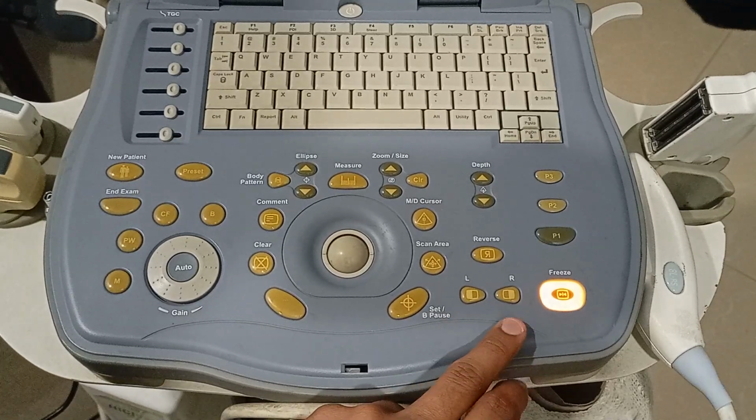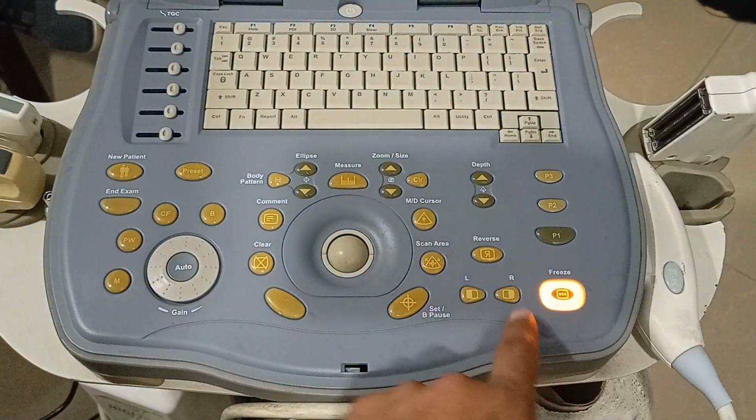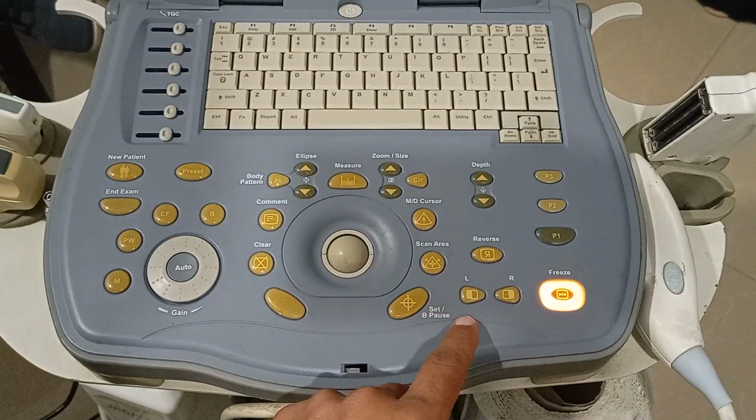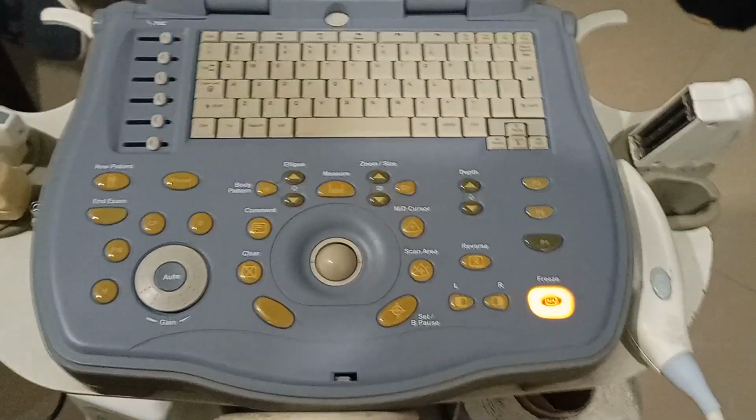You can freeze the right-sided images or videos onto the right side, and you can freeze or save the left-sided images onto the left side. So let me show you the right and left.